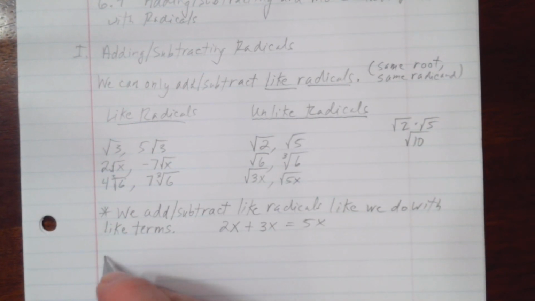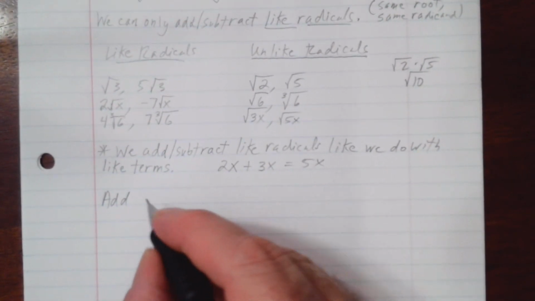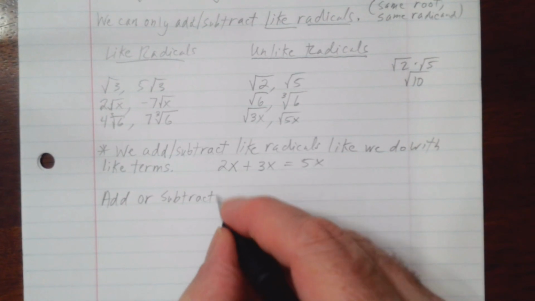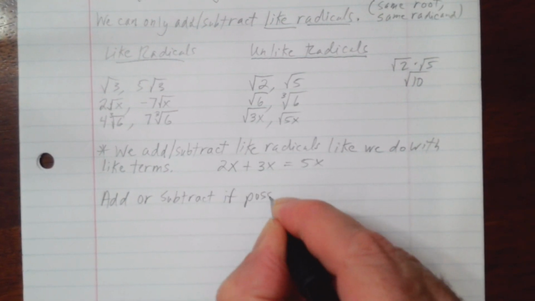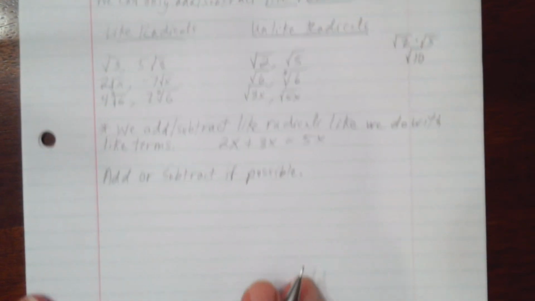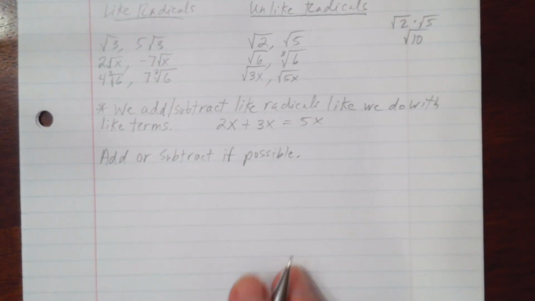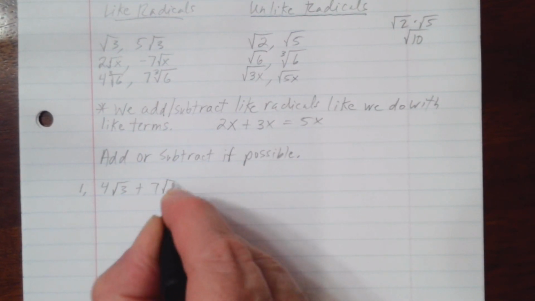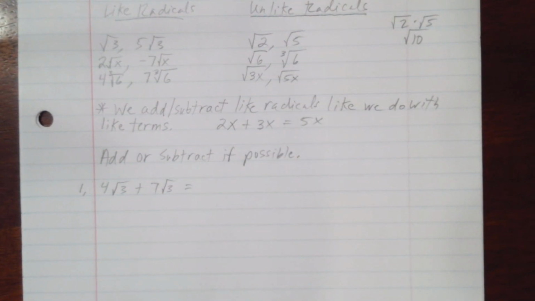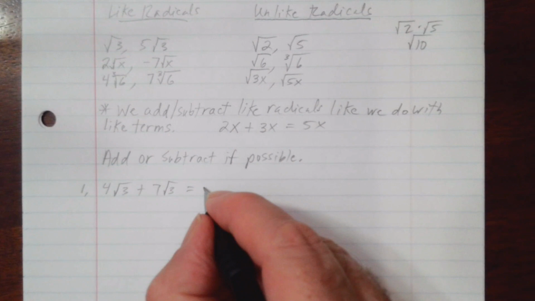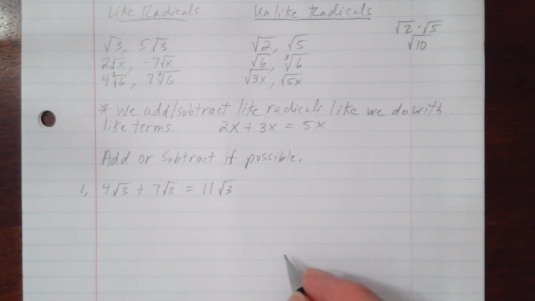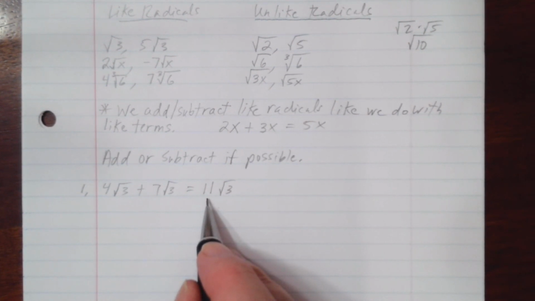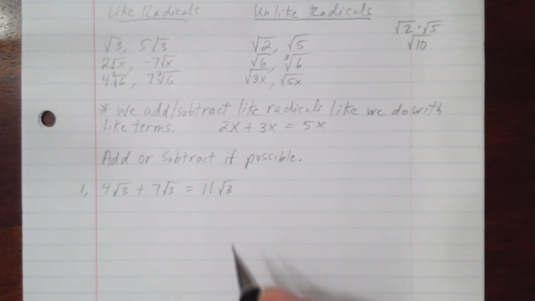Alright, so let's go ahead and practice. It says add or subtract if possible. Number 1, 4 square roots of 3 plus 7 square roots of 3. Well, they're like radicals, so all we have to do is add the 4 and the 7 together. We get 11 square roots of 3. Now keep in mind, this really means 11 times the square root of 3, or we can say 11 square roots of 3. And I probably should put that 11 just a little bit closer than I did.